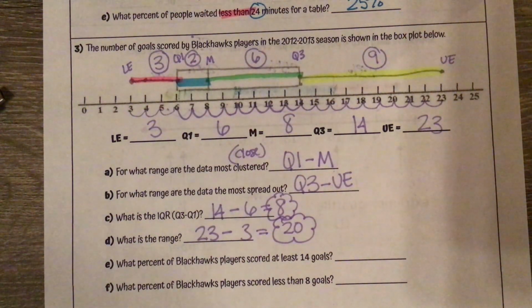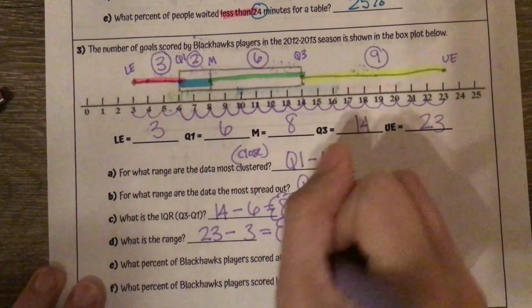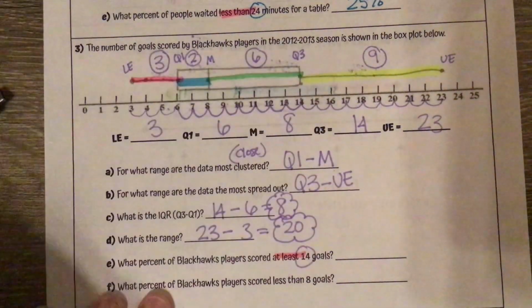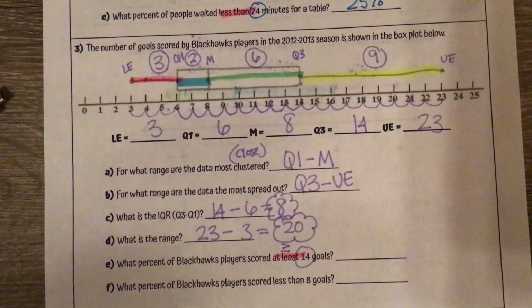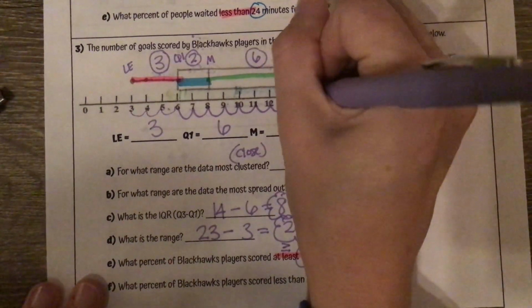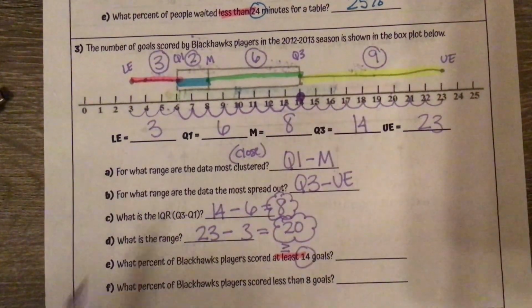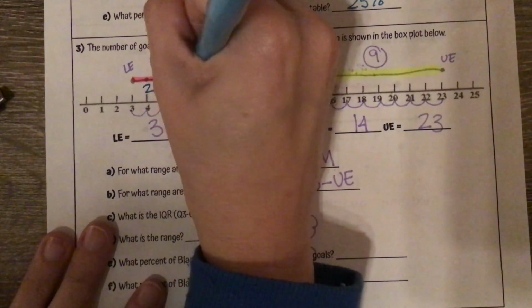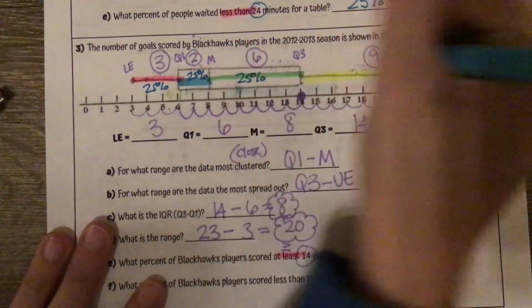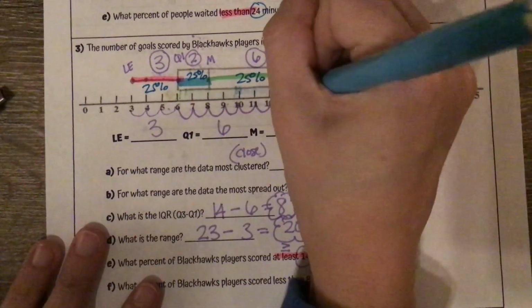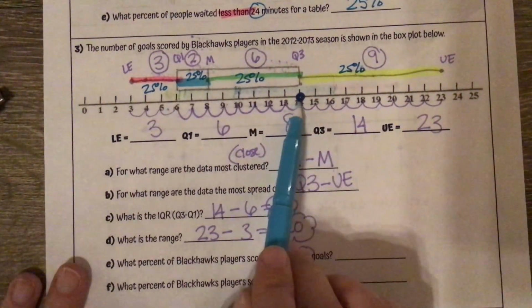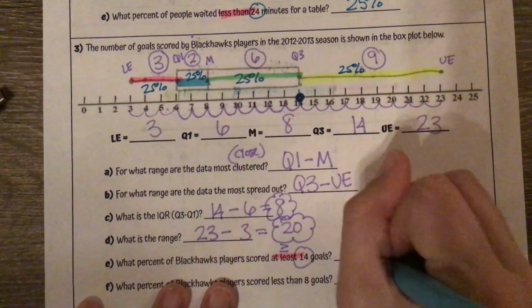And then what percent of Blackhawks players scored at least 14 goals? So at least, if you look at kind of our keywords, means greater than or equal to. So I'm going to find 14 on here, which is right here. I'm going to remember, this is 25%, the blue is 25%, the green is 25%, the yellow is 25%. So looking from the 14, at least it's greater than or equal to, I only see 25%.